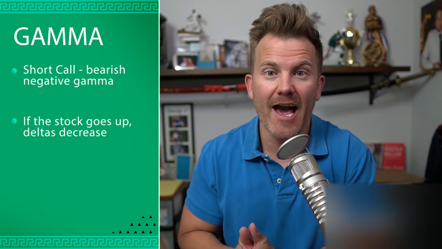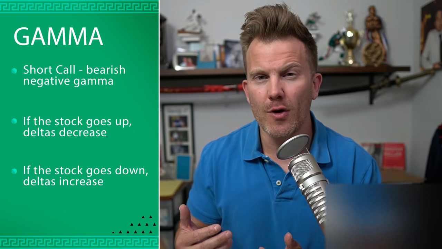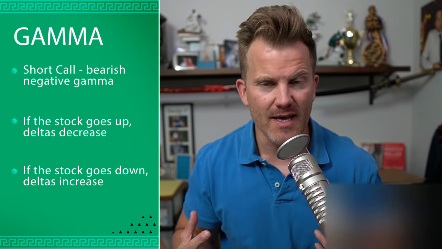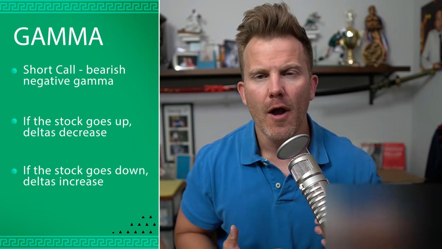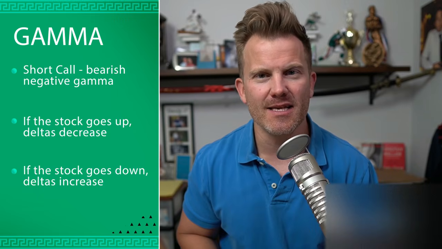But what if the stock actually goes down on your short call? This is what you want to have happen, where your deltas are actually going to increase. Or in this case, since it's a negative number, they're going to become less negative, which means you are less bearish.